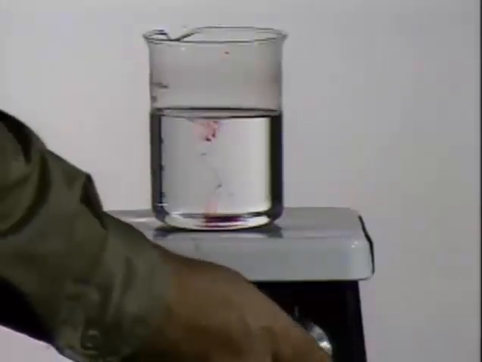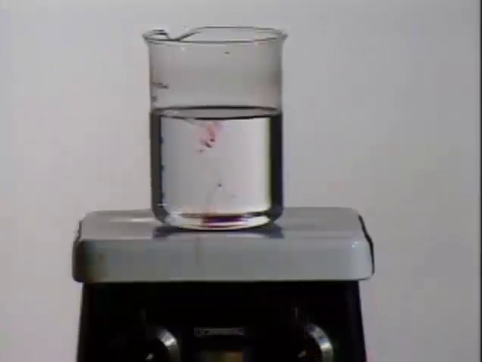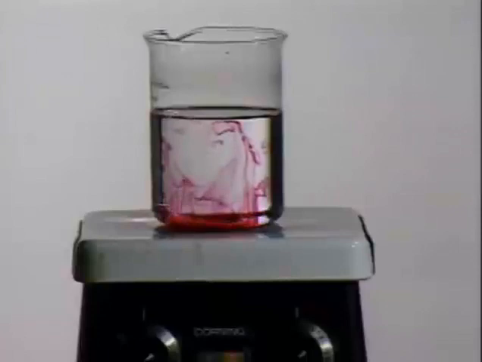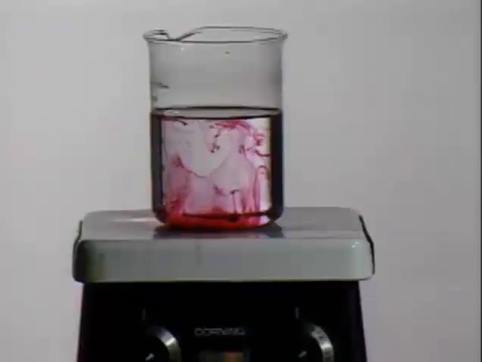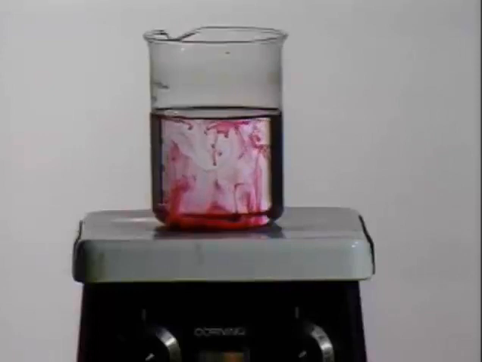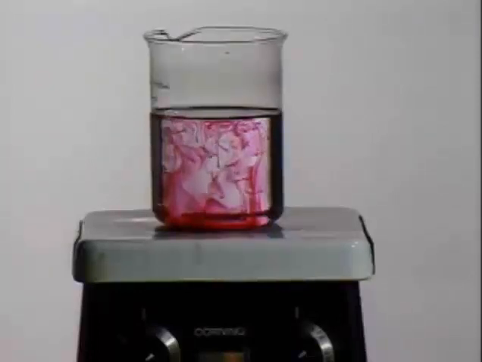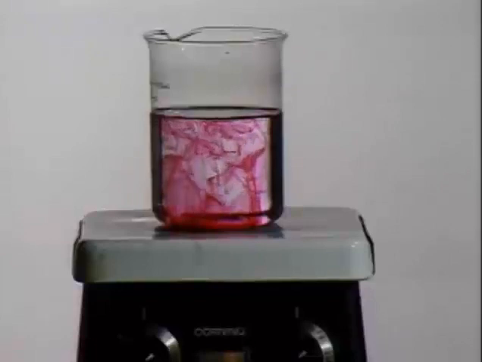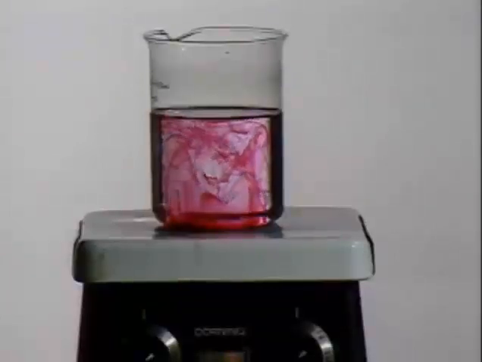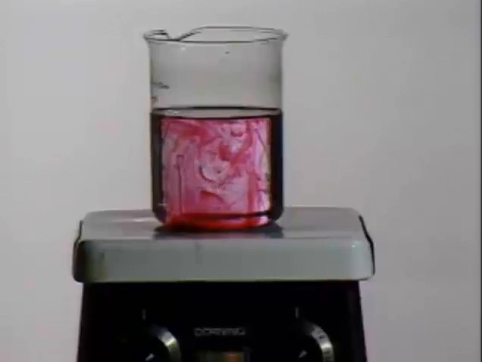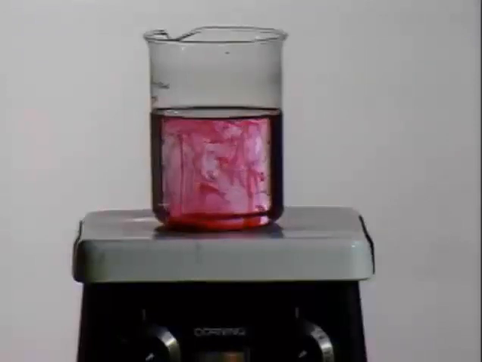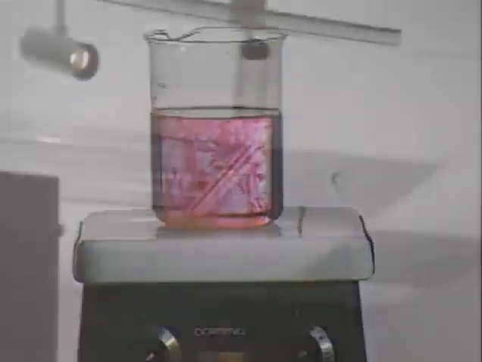As the bottom of the beaker heats up, the temperature of the water closest to the bottom increases. As the temperature increases, the water becomes lighter or less dense, so it flows upward. The warmer water mixes with the cooler water near the top of the beaker, and heat transfer occurs. This type of heat transfer is known as free or natural convection, because the movement of the fluid occurs naturally.